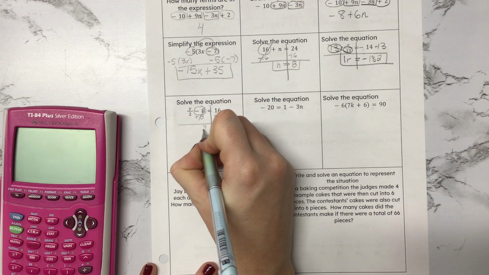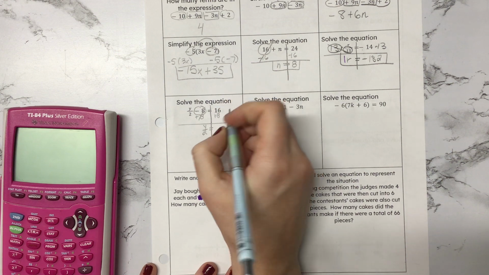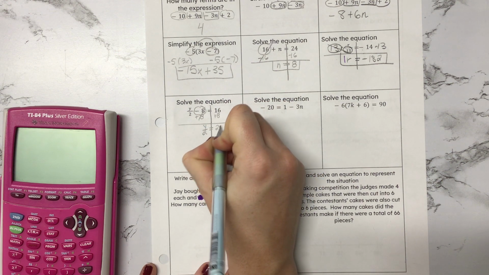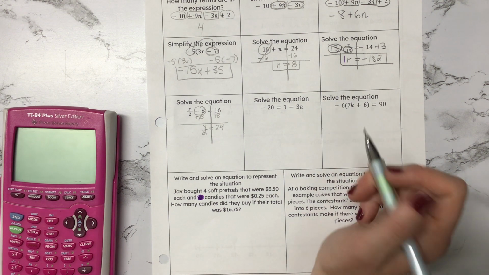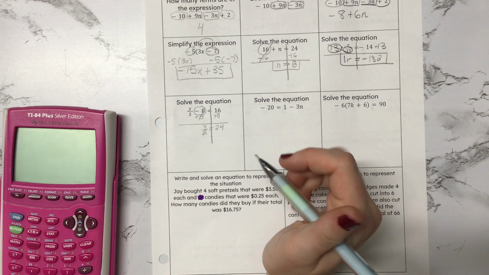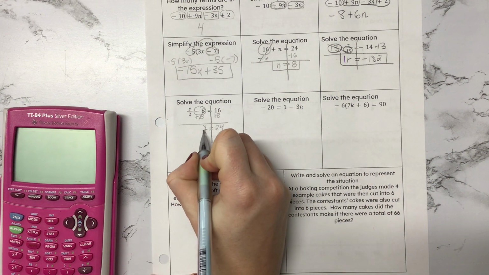I'm left with y over 2 equals 16 plus 8, which is 24. So now I have y over 2 equals 24. So I undid my constant. My last thing I can do is undo the coefficient.